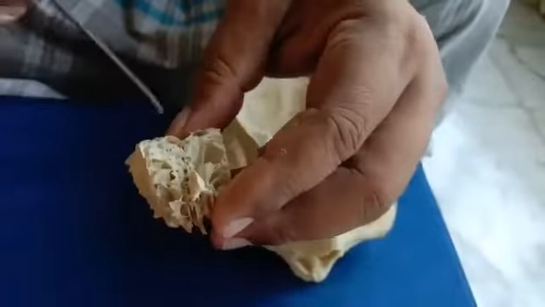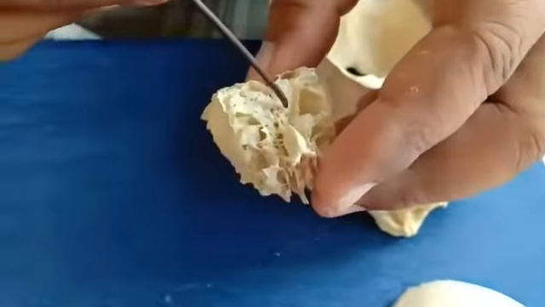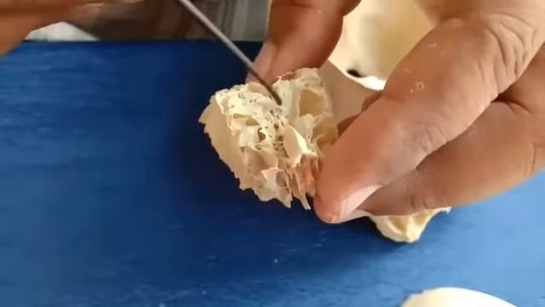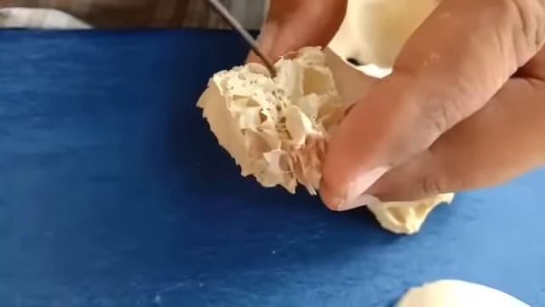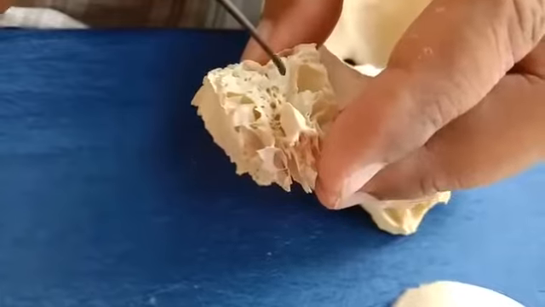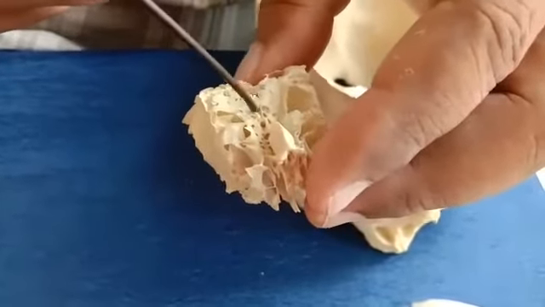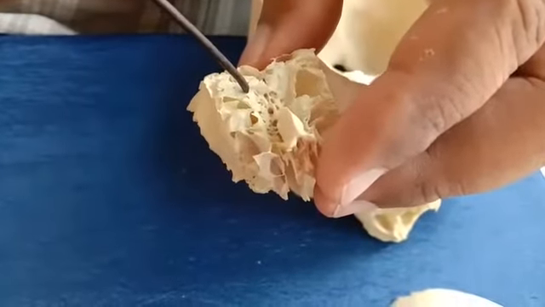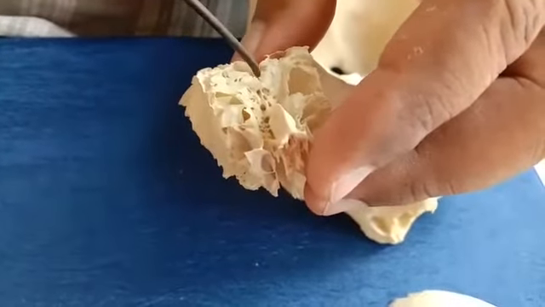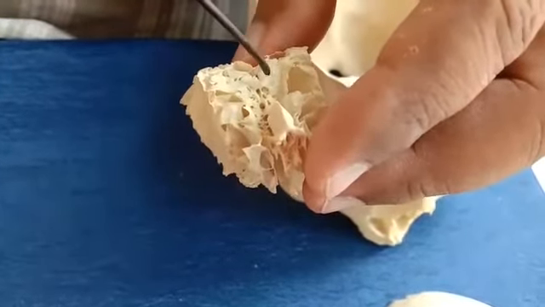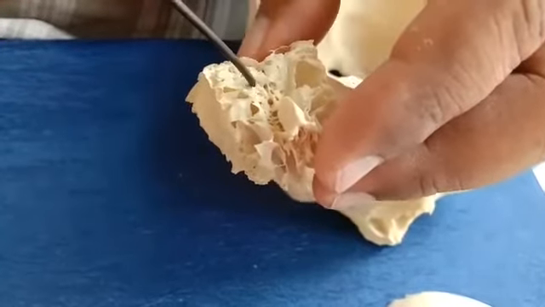Now, the posterior margin of the cribriform plate articulates with the ethmoidal spine of the body of the sphenoid, that is, the anterior border of the superior surface of the body of the sphenoid.